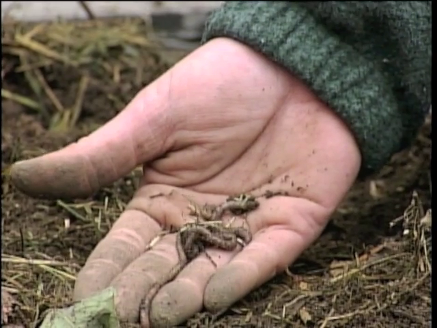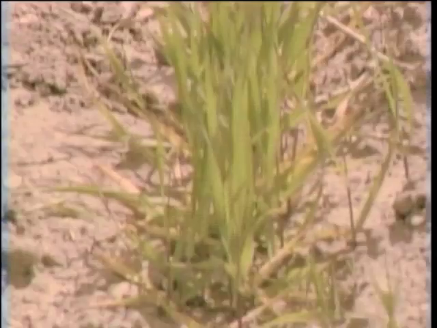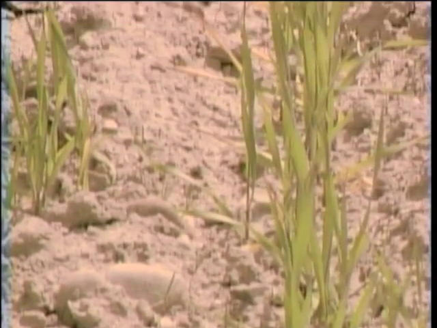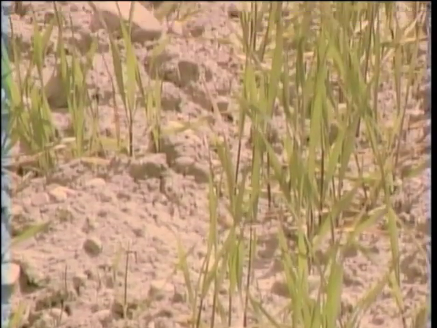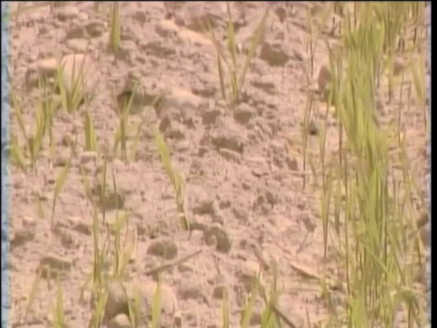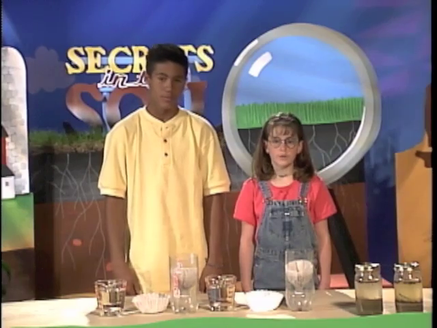Water and air in the soil are very important to the plants and animals that live in the soil. When plants suck up water, they also take in nutrients like iron and nitrogen. These nutrients come from organic matter. Plus, lots of organic matter helps make sure that the soil stays moist. Let's compare soils that are high and low in organic matter.